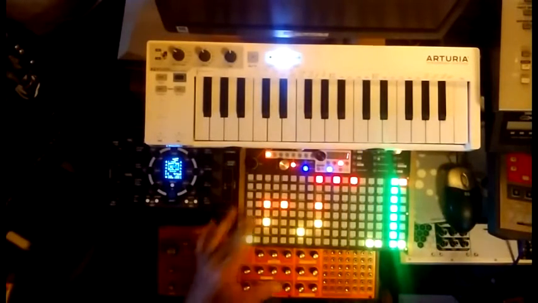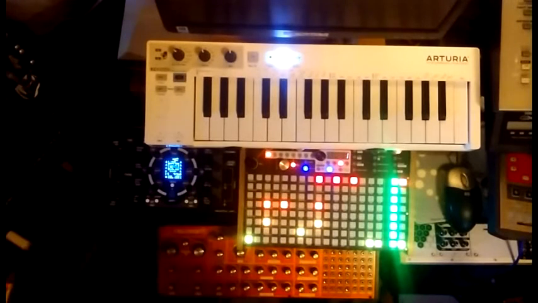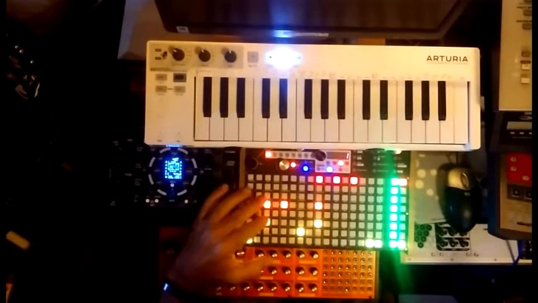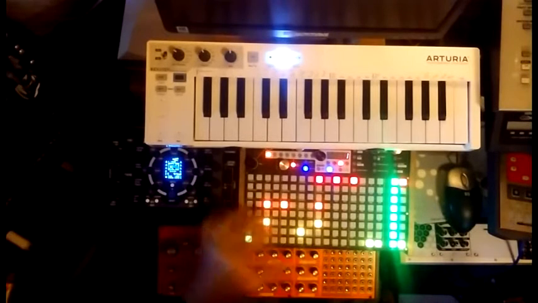Now to complete our pattern, I want it to come down at the first.